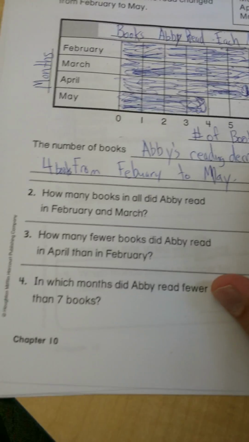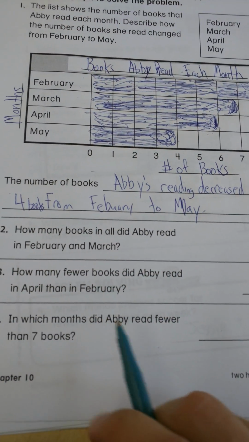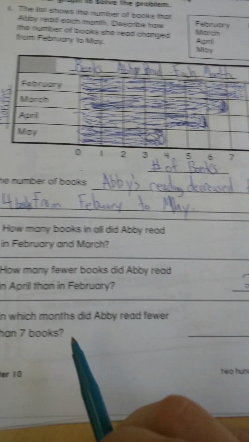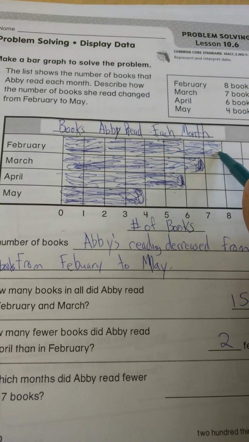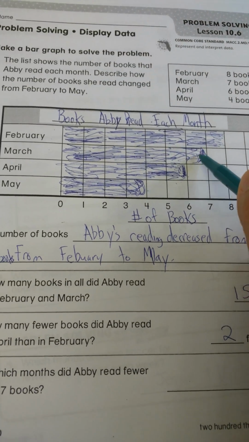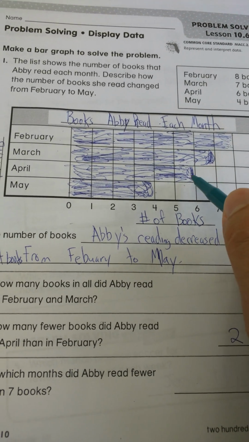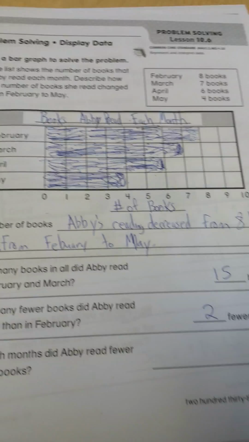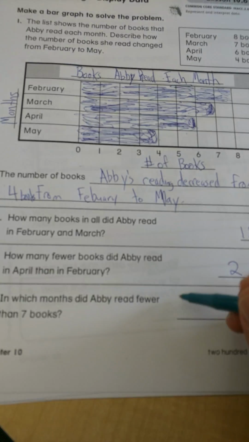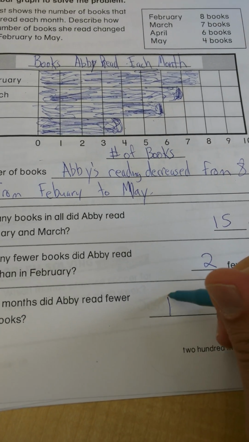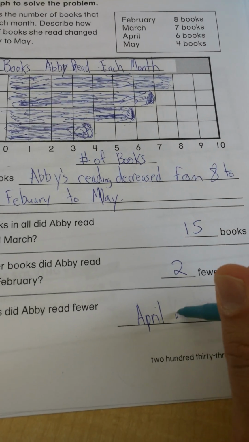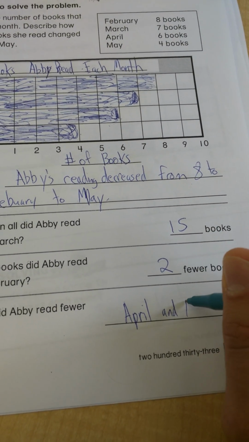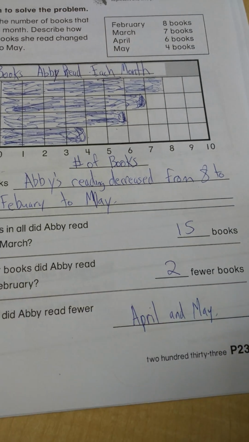2 fewer books. And in which months did Abby read fewer than 7 books? If we look, she read more than 7 in February. She read 7 in March. So April and May, she read 6 and 4. So those would be your months she read fewer than 7 books. And there you go.